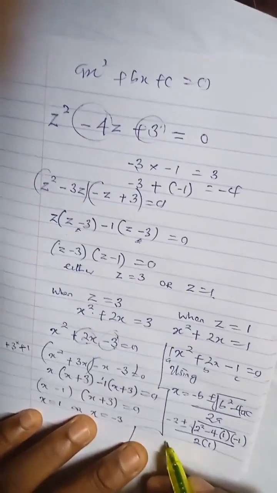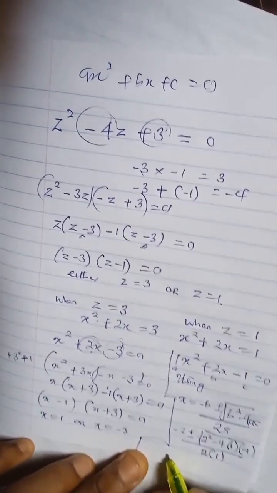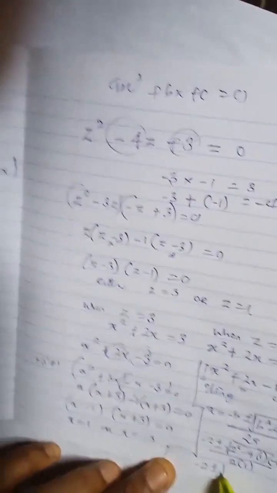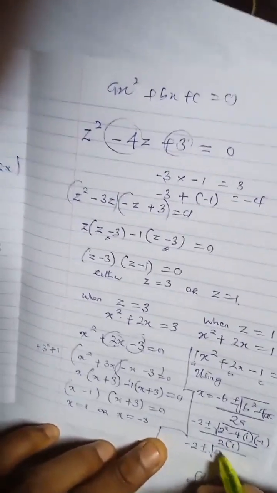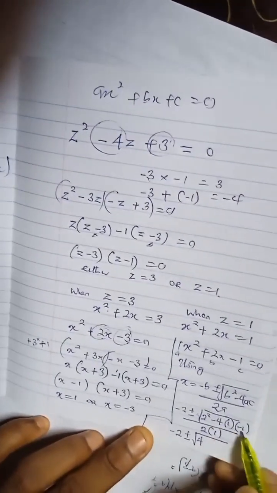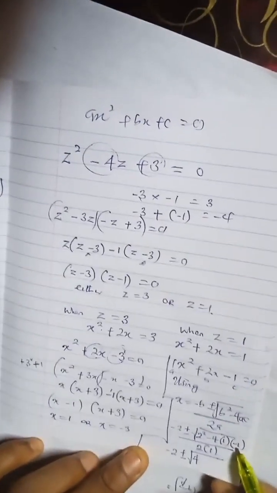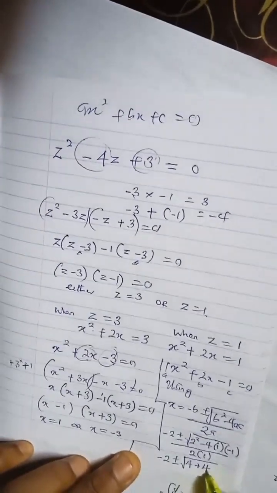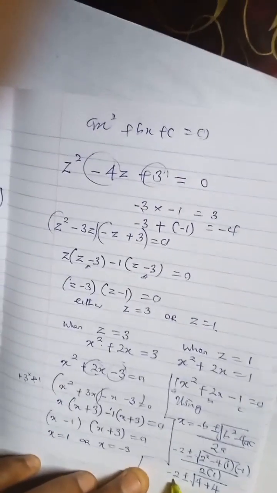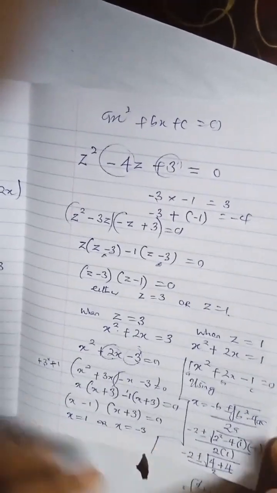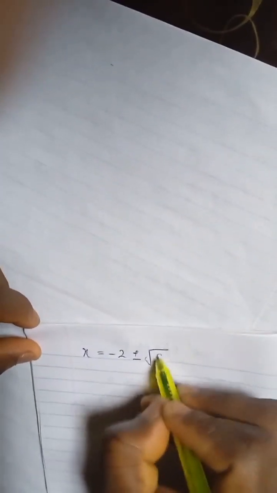And this will give me minus 2 plus or minus the square root of, I have 4 minus 4 by 1 is still minus 4 times minus 1 will give me plus 4. So I have 8 all over 2. Of course, 4 plus 4 is going to give us 8. So I'm going to have x is equal to minus 2 plus or minus the square root of 8 over 2.